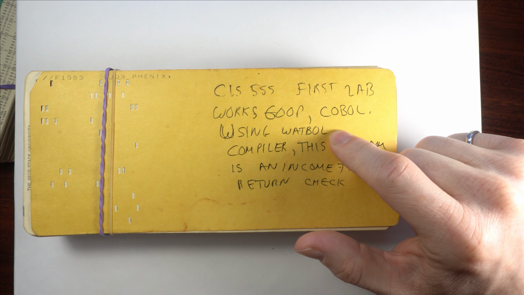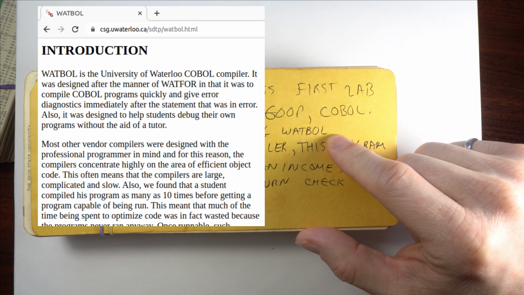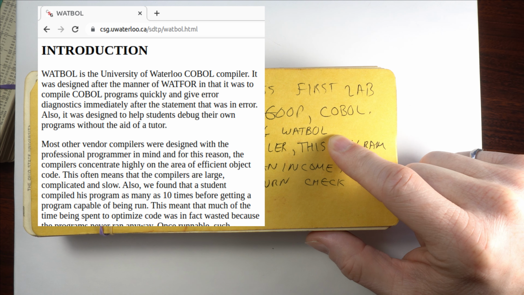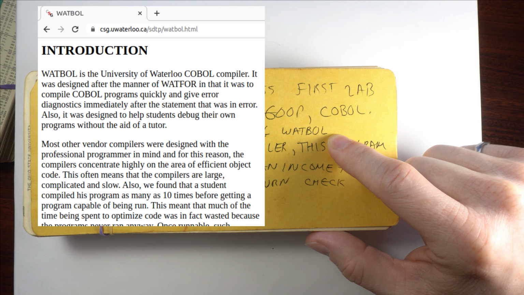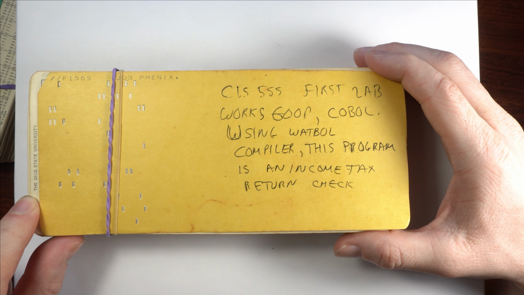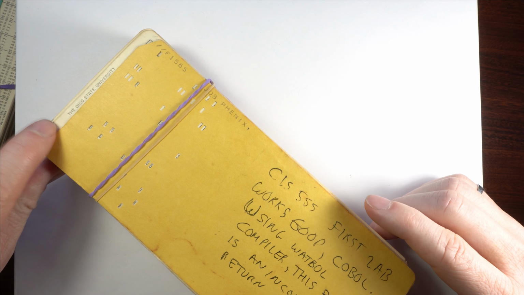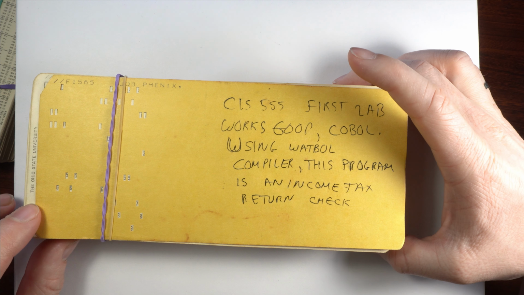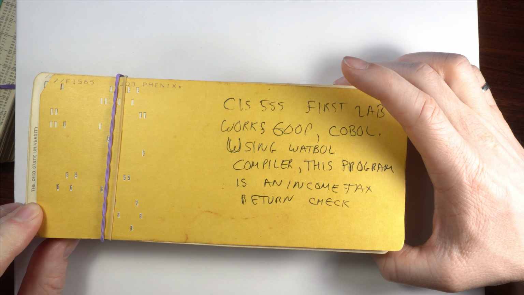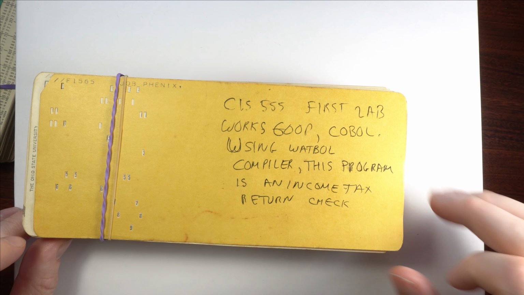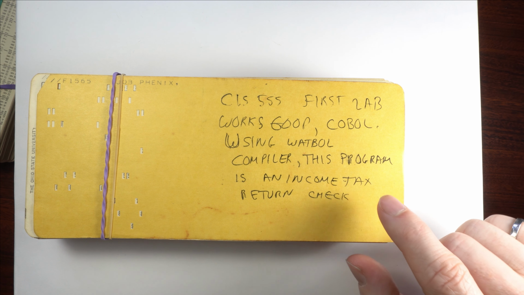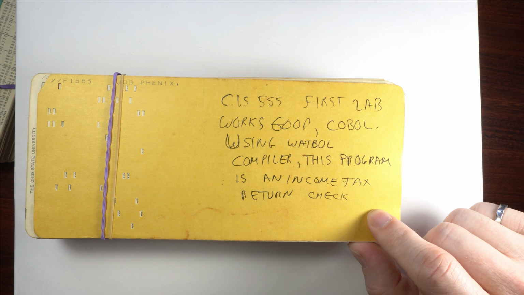I looked up WATBOL, and I was surprised to learn that that is a COBOL compiler that was somewhat famous back in the day, that was produced at the University of Waterloo, which is actually right down the road from me. And I thought that was interesting because, as you can see on the second card here, it says the Ohio State University. So these punch cards came from Ohio State, but they're using a compiler that was made here in Canada. And of course, the next thing it says here is this program is an income tax return check.